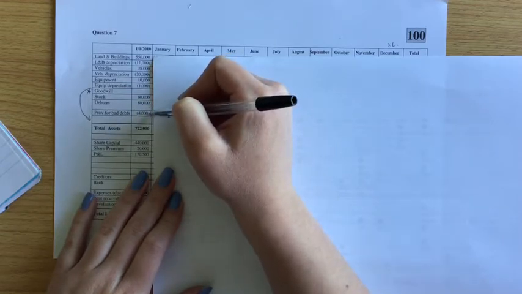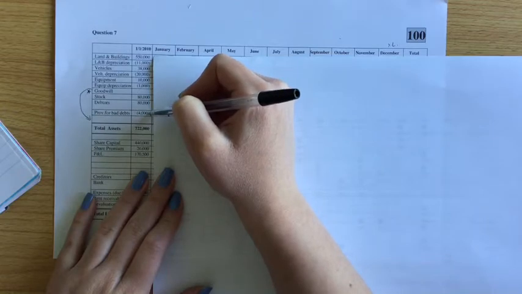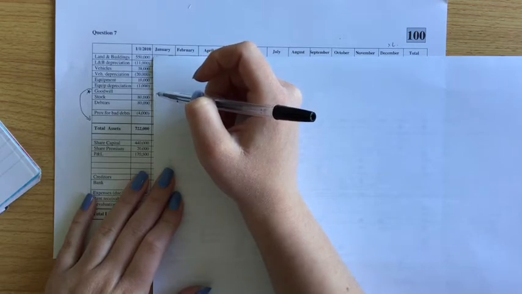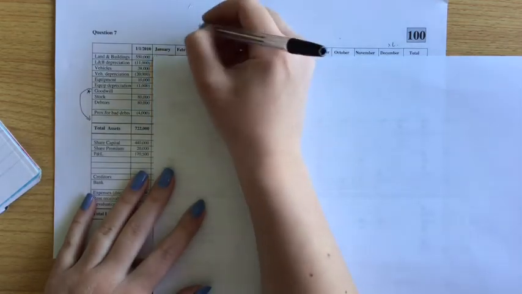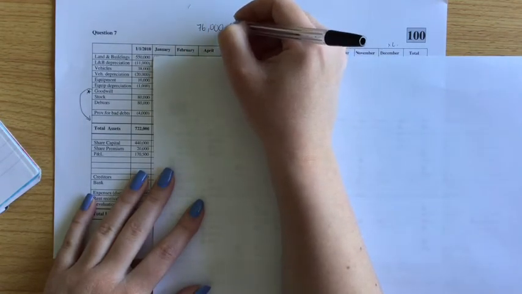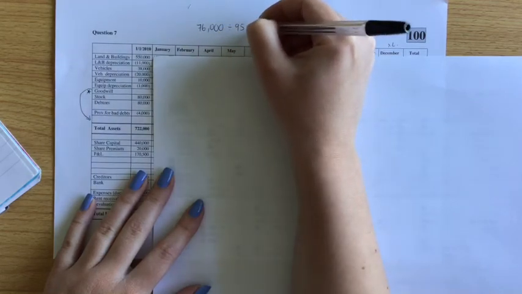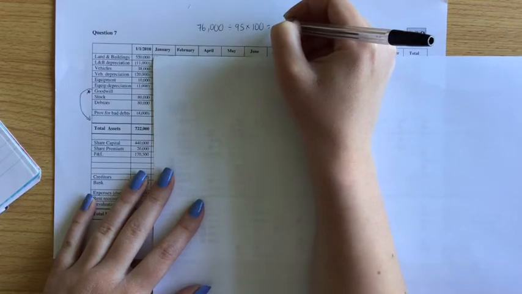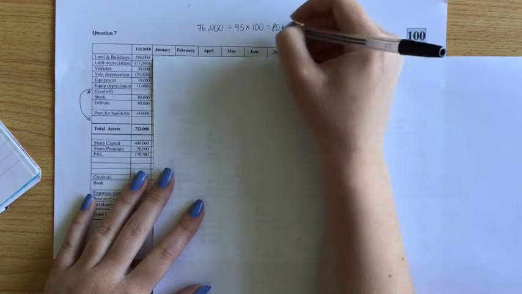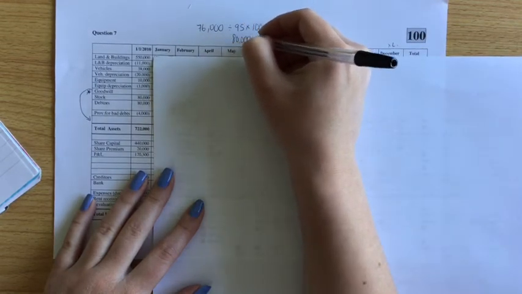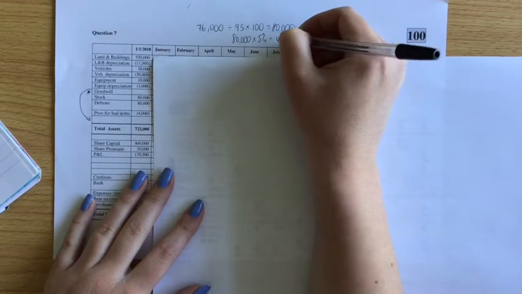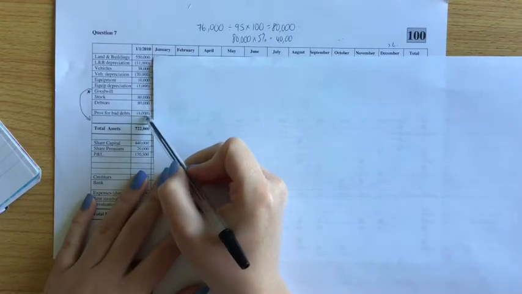So if you look in the balance sheet, you're actually given one figure of €76,000, and the €76,000 represents the debtors when the provision has already been taken out. So that €76,000 is actually only 95% of the debtors. So divide by 95 and multiply by 100 to get your debtors figure of €80,000. Okay, and then obviously the provision is 5% of that, so 80,000 multiplied by 5% will give you your provision of €4,000. Sorry, that comma's in the wrong place. So you'll see your debtors figure is 80,000 and your provision is 4,000.